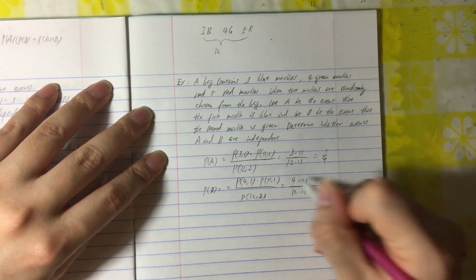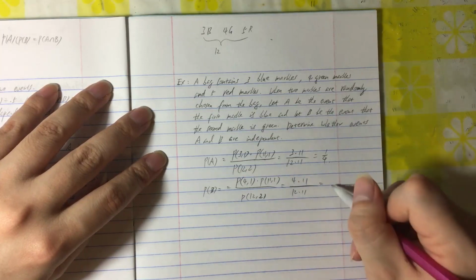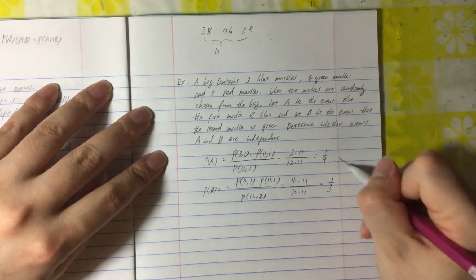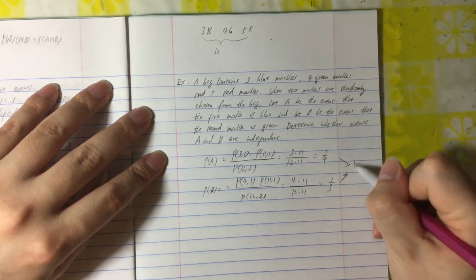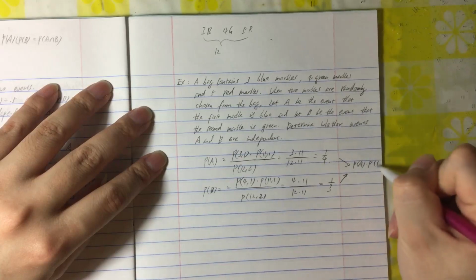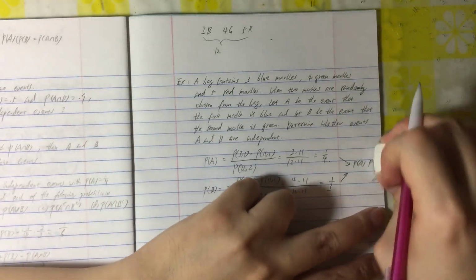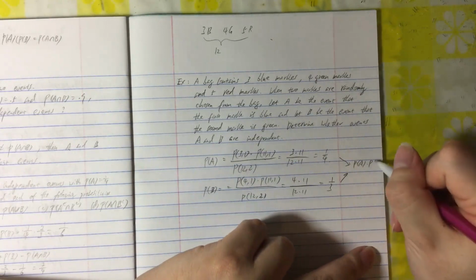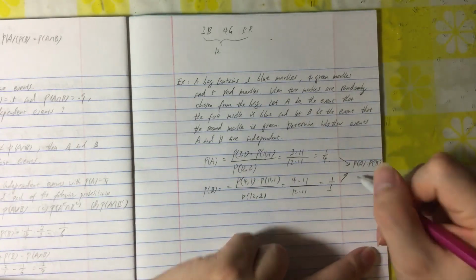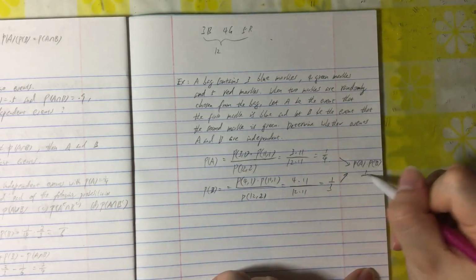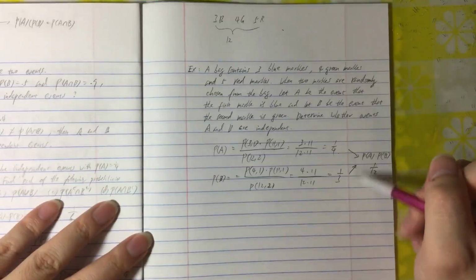Cancel 11, we get 4 over 12. 4 over 12 can be reduced to 1 over 3. If we multiply probability of A times probability of B, 1 over 4 times 1 over 3 is 1 over 12.